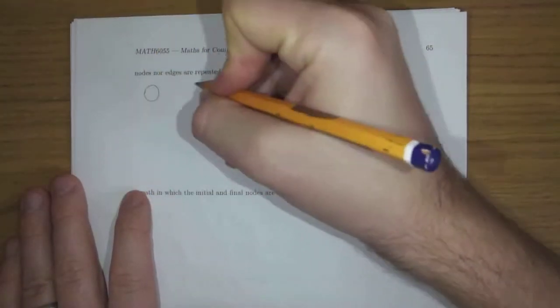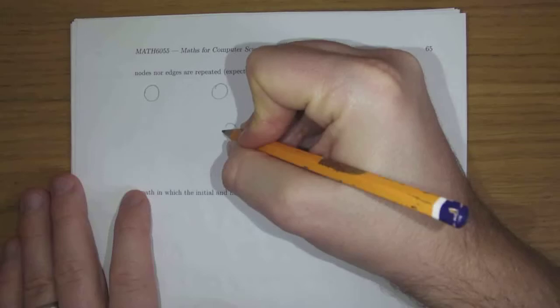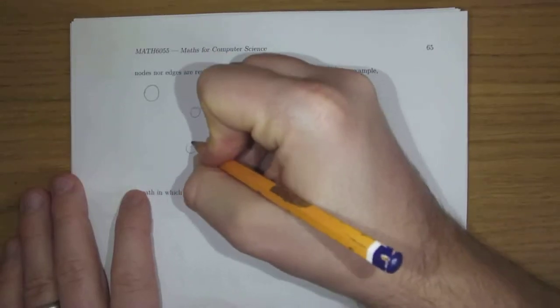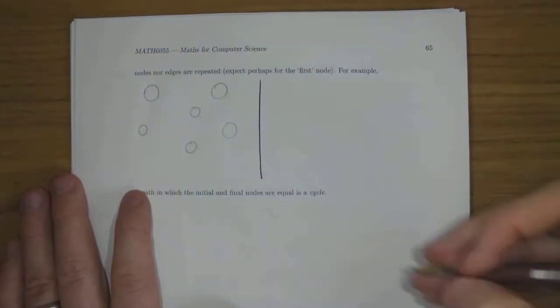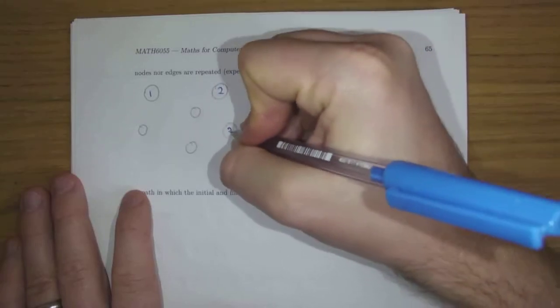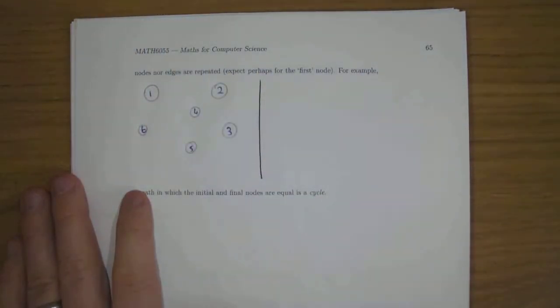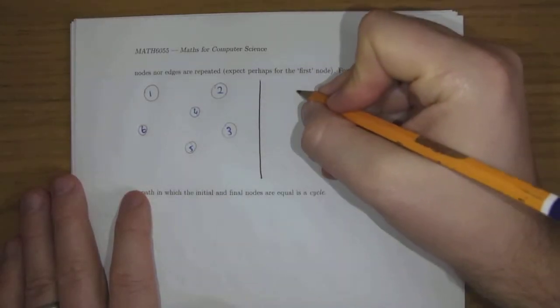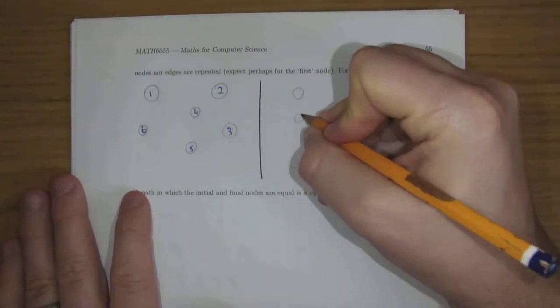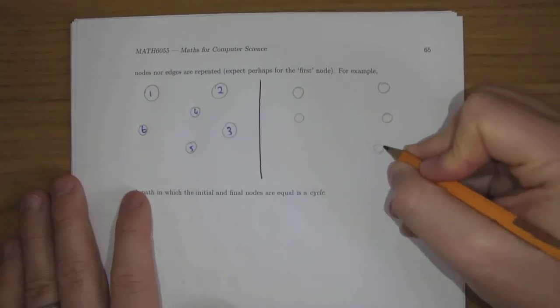So now I'll have to label them. So let's say 1, 2, 3, 4, 5, 6, and we'll draw some edges in a moment.